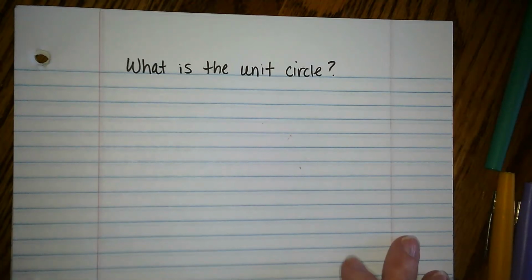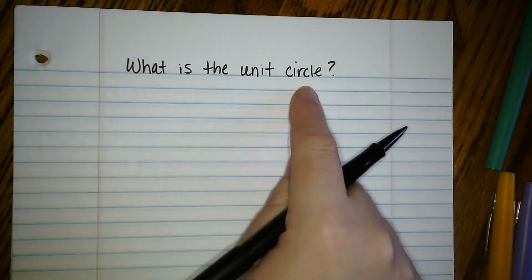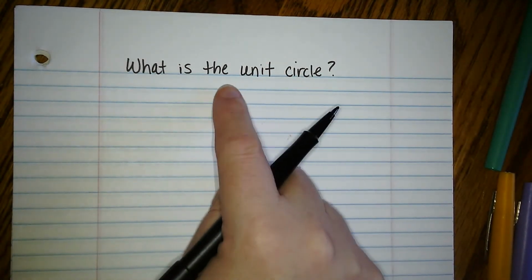So the first thing you need to know about circular trigonometry is where it comes from. And it comes from the unit circle, literally the unit.